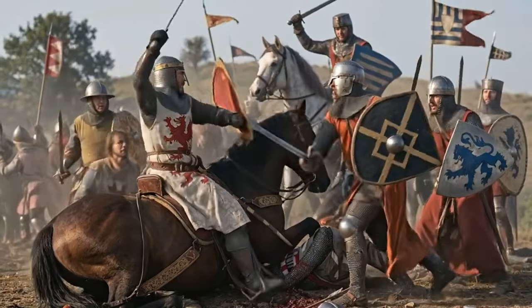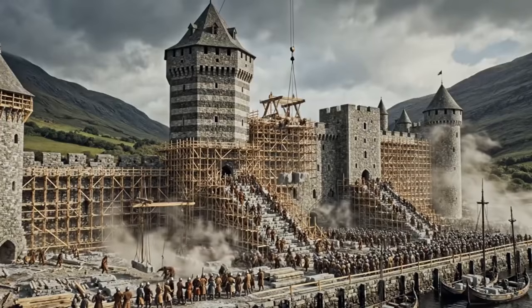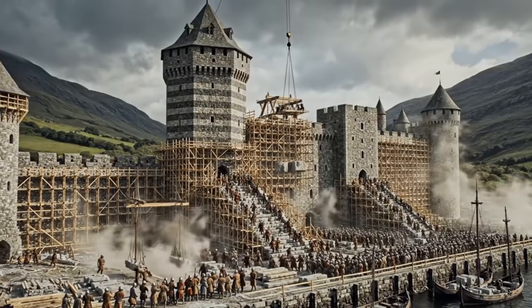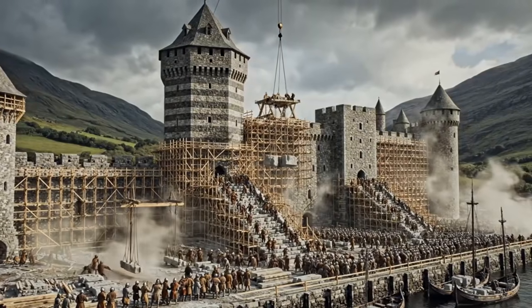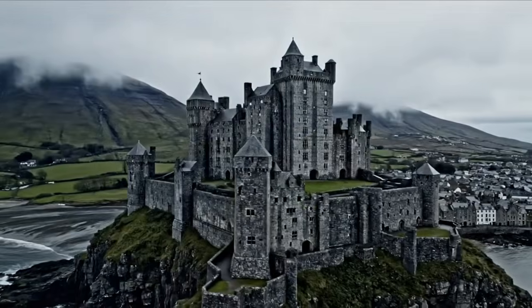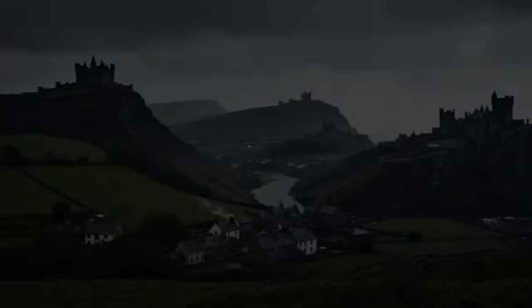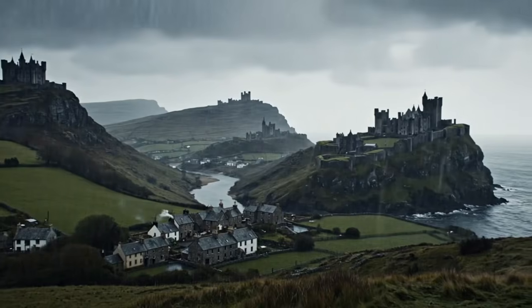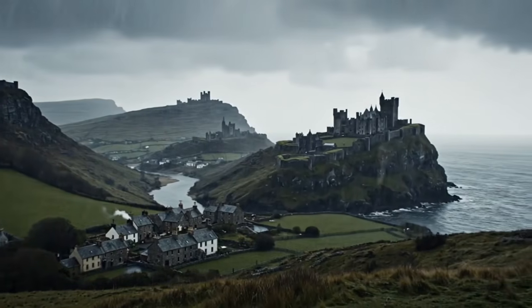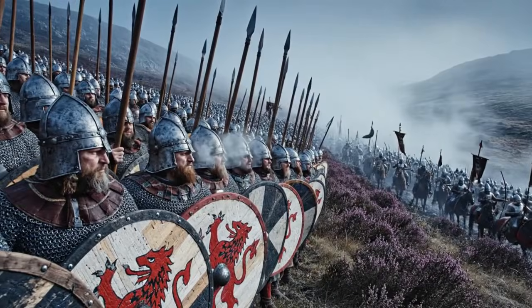Meanwhile, Wales is being conquered. Edward I invades in the 1270s and 1280s, building a ring of massive castles, Caernarfon, Conwy, Harlech, Beaumaris, to lock the Welsh down permanently. He names his son Prince of Wales, a title English heirs have held ever since. Wales is absorbed. Scotland is another story.